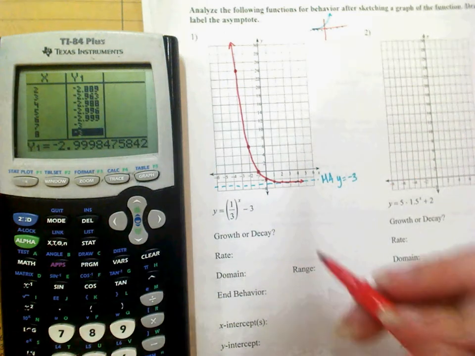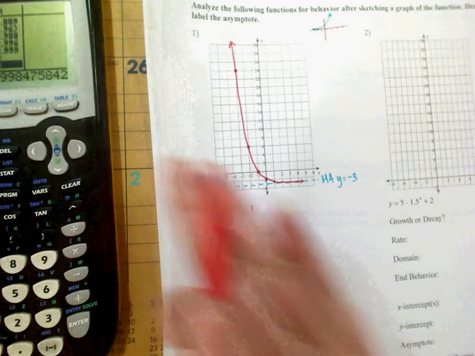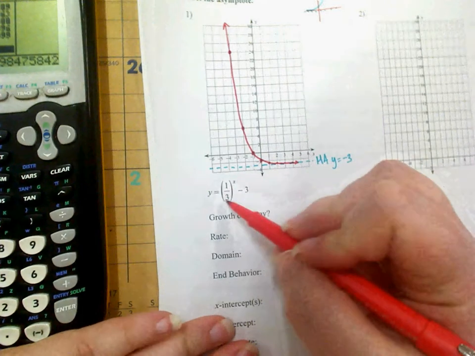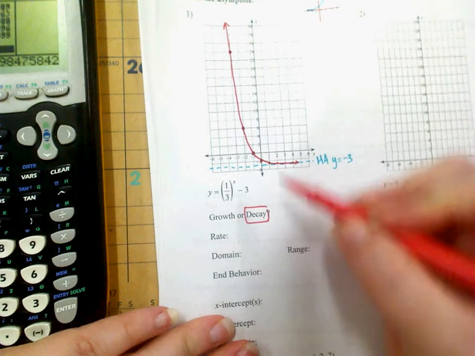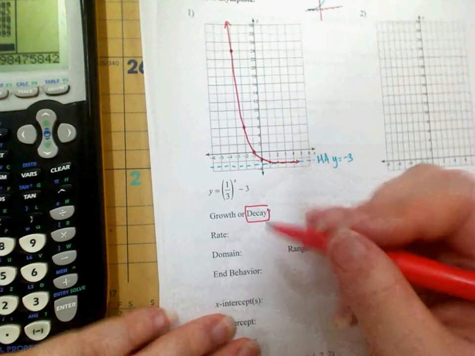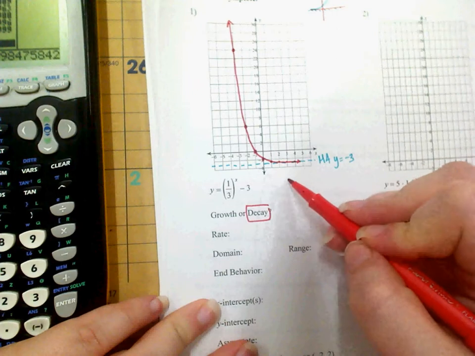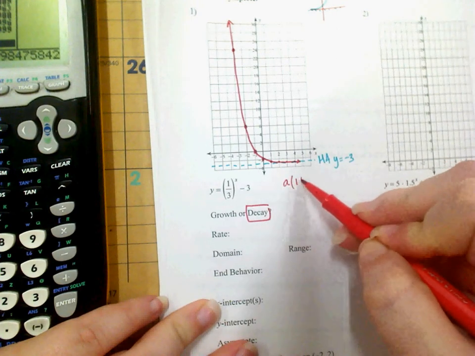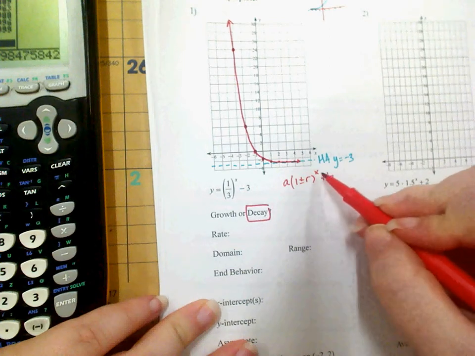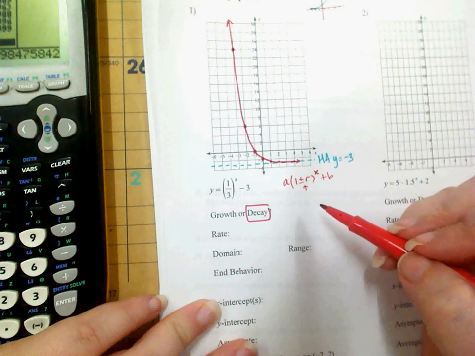And so looking at the graph after I've sketched it, it says growth or decay. Well, I already knew it was decay because of this number right here, but if you look at it, it is starting from infinity and going down. The rate of growth or decay has to do with rewriting it as an initial value times 1 plus or minus the rate to the x, and then plus maybe a vertical shift. Okay, this is your rate, and that's how far away you are from 1.